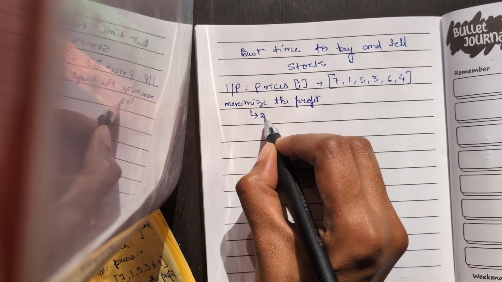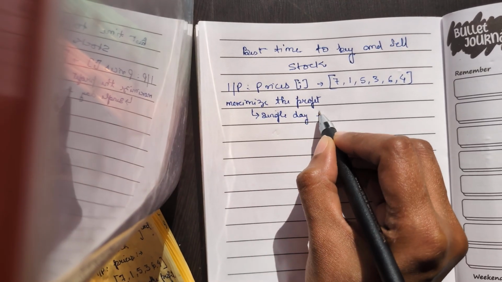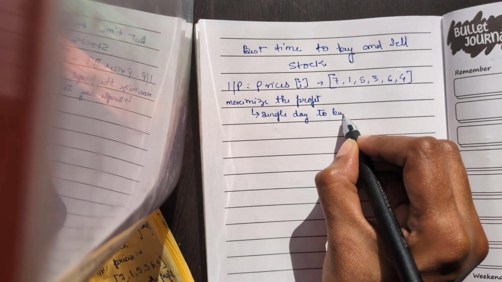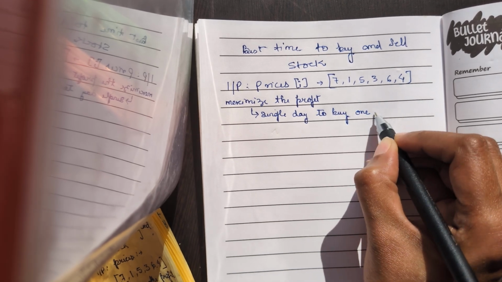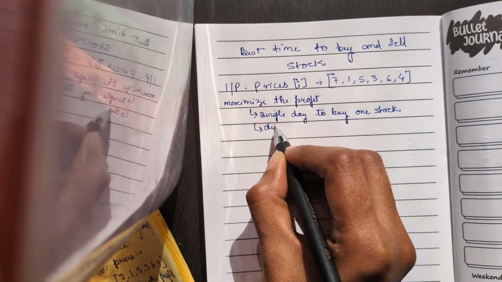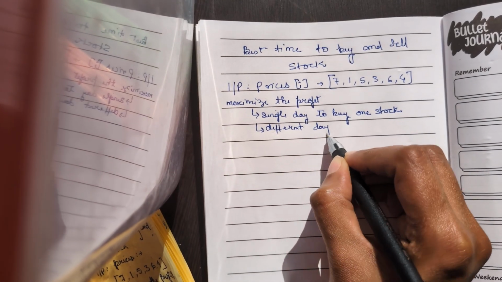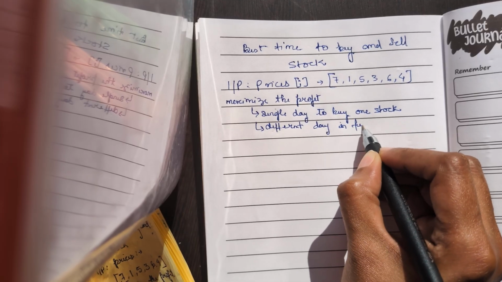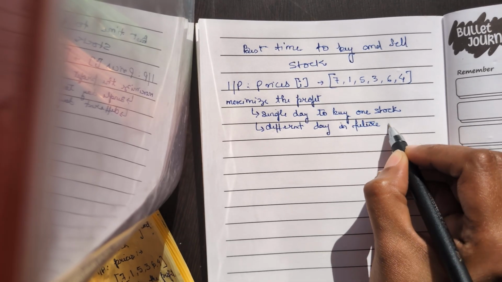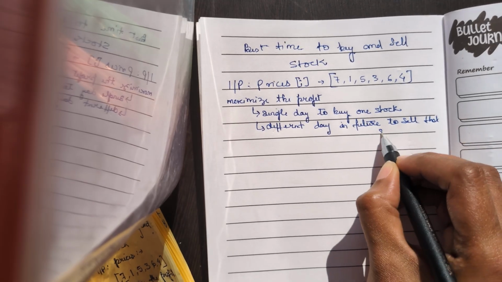Okay. On a single day, buy one stock. On a different day in the future, sell that stock.